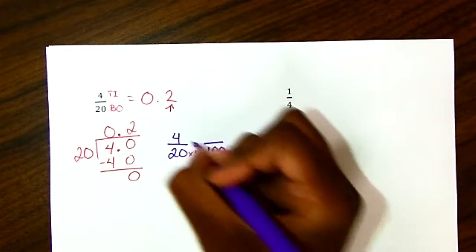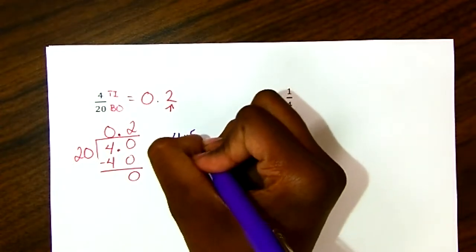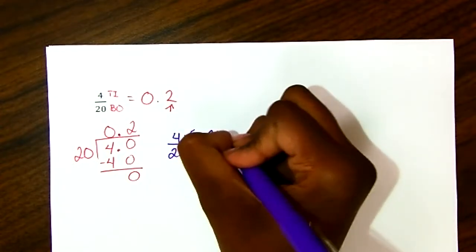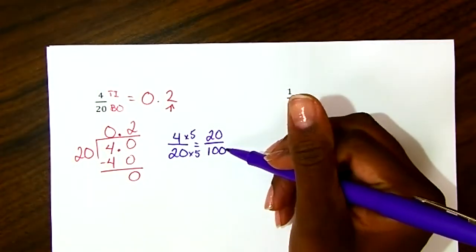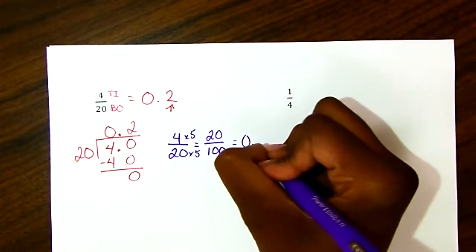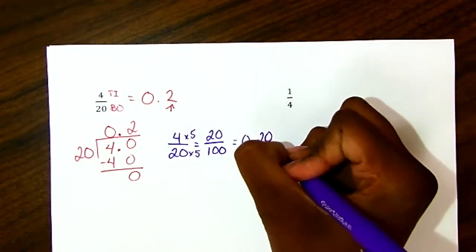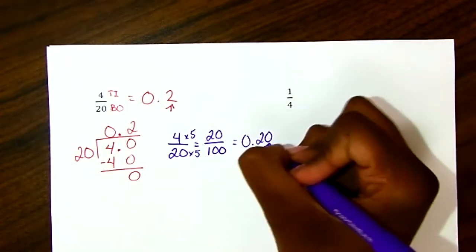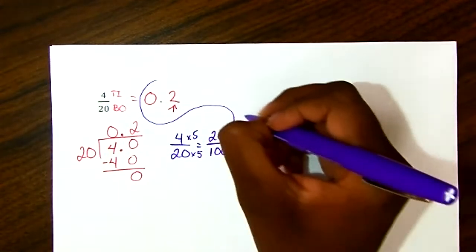So if I multiply 20 by 5 to get 100, I do the same on top. 4 times 5 would give me 20. 20 hundredths is the same as saying 0.20, because the 0 would be in the hundredths position. These are the same answer.